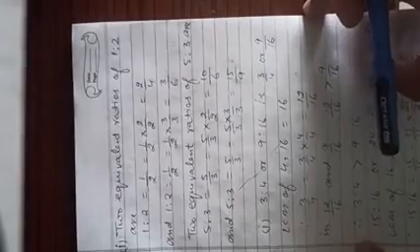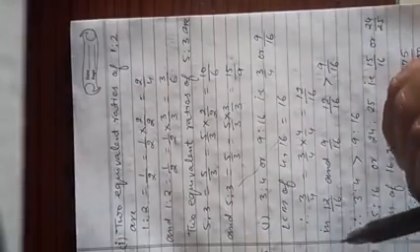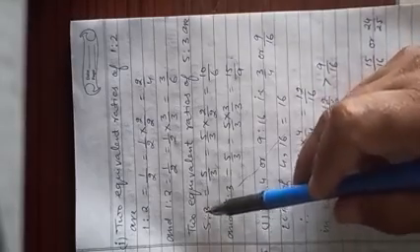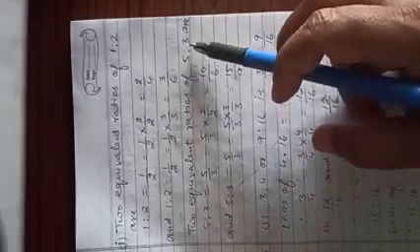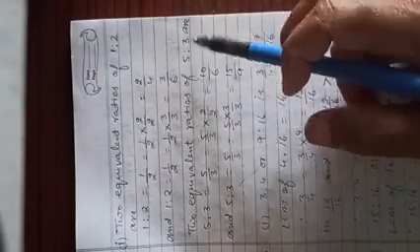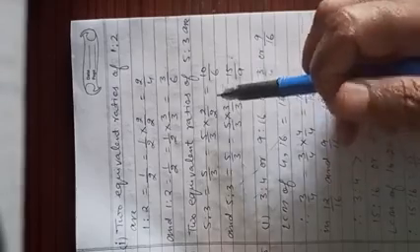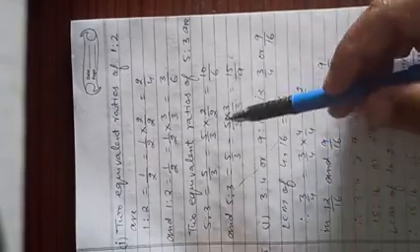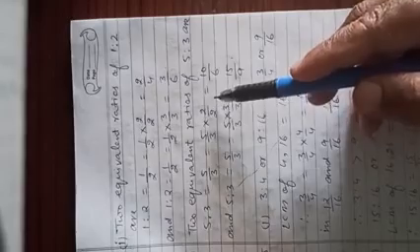Now let us take question number 4, second part. Two equivalent ratios of 5:3 are. Now equivalent ratio, as I have told you, we will multiply numerator and denominator by the same number. It is better if you multiply them by a smaller number.